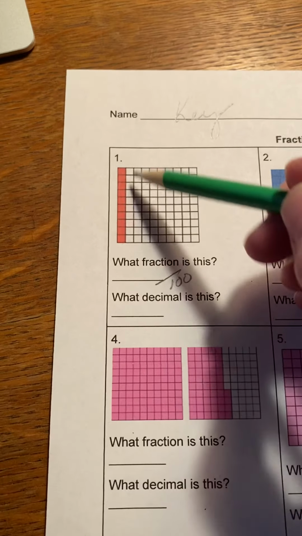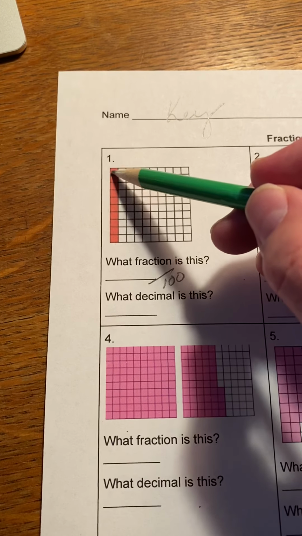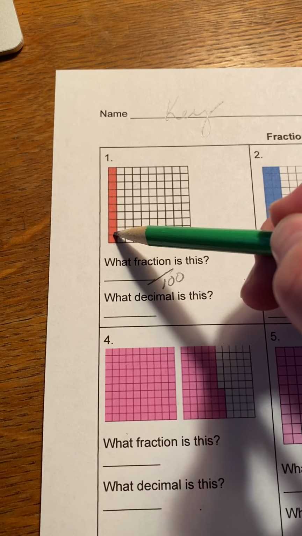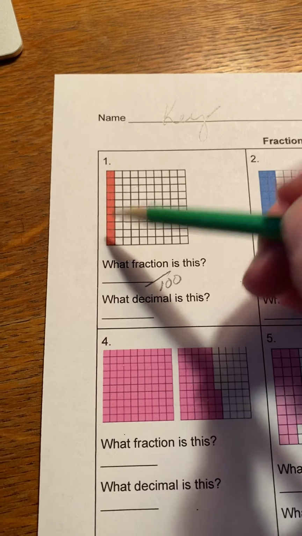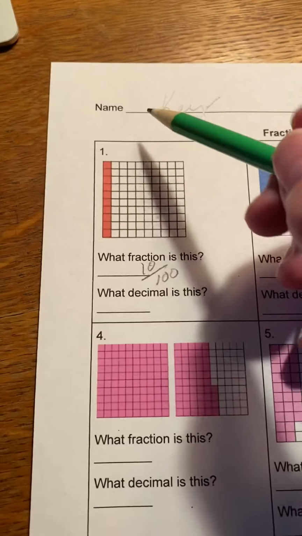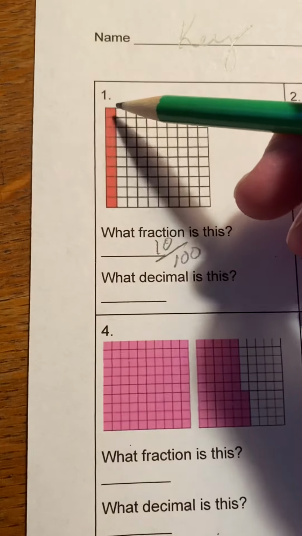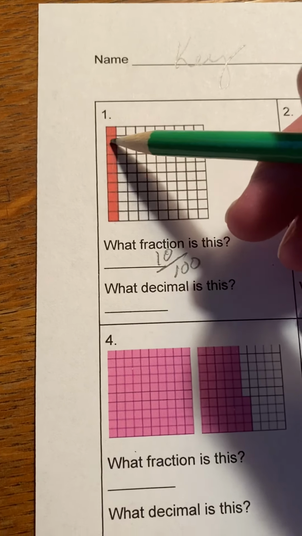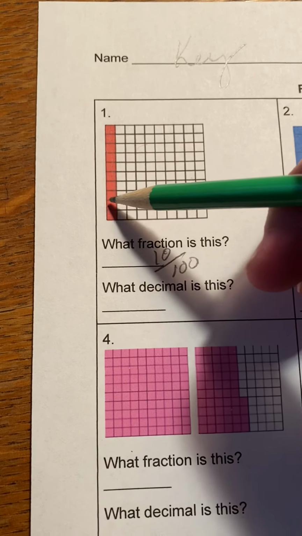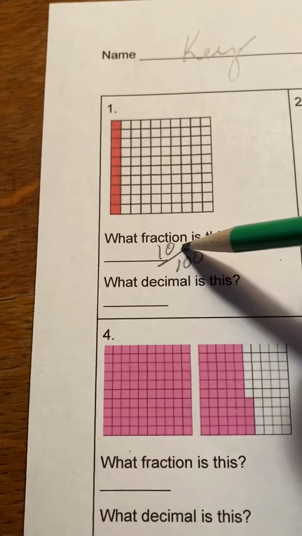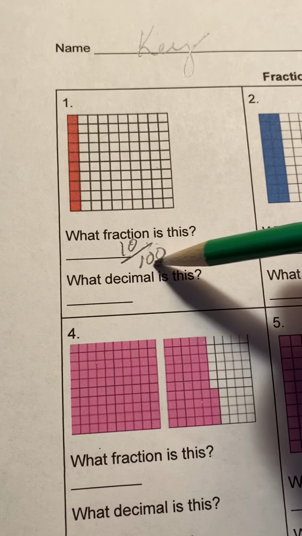So how many of these are shaded in for a 100? Well, if 1/10 is shaded in, what's the equivalent fraction for 100? It's 10 hundredths. Now, the cool thing about this is you can actually count the bricks if you weren't sure. 1, 2, 3, 4, 5, 6, 7, 8, 9, 10. So our fraction on this one is 10 hundredths.